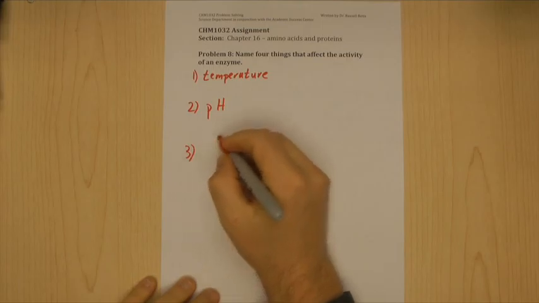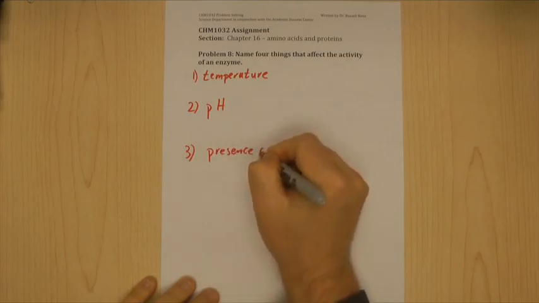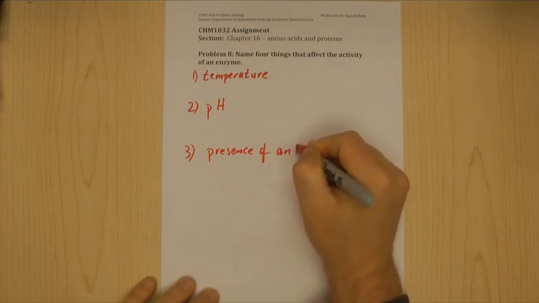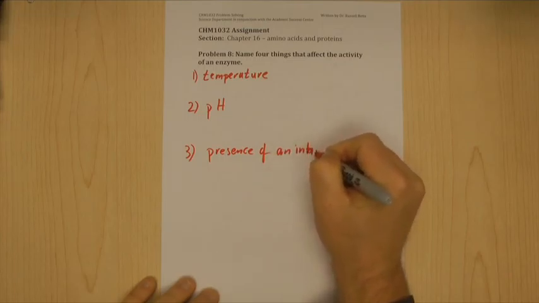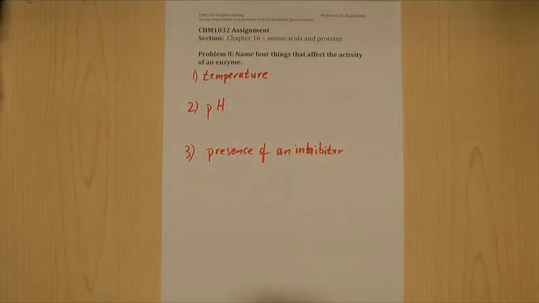Third, presence of an inhibitor. A lot of enzymes have natural inhibitors, and the ones that don't have natural inhibitors, we have inhibitors we've designed to give them, they're known as drugs, to help us treat and cure diseases. So the presence of an inhibitor can definitely slow an enzyme down.